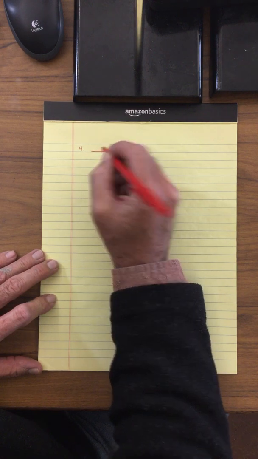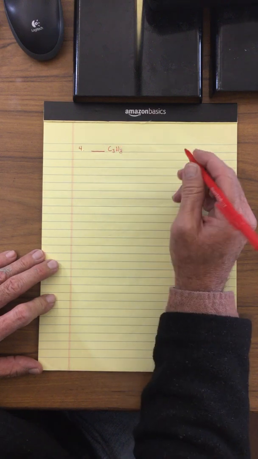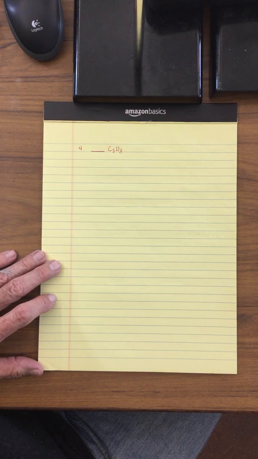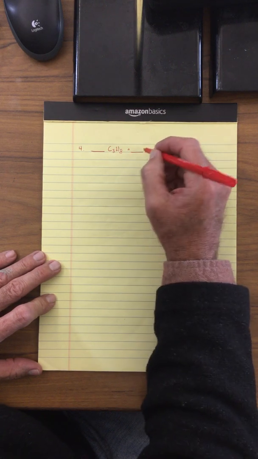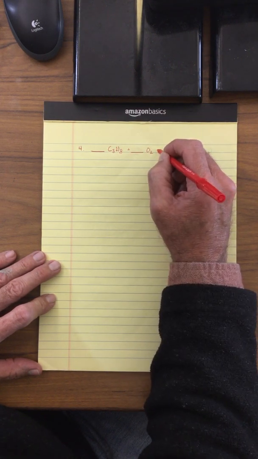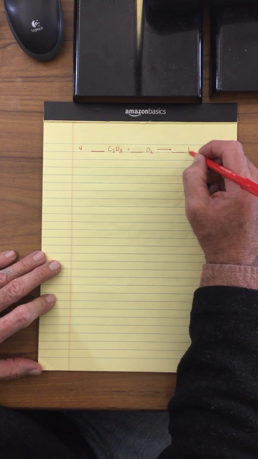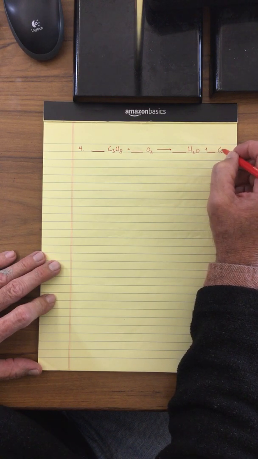So these are called combustion reactions. We're going to be using C3H8, the common name for C3H8. This is propane. So if you've ever had a propane barbecue, or if you have a propane tank for heating your house or your stove, this is what it looks like. And we burn any fuel, and it's going to require oxygen, O2. This is going to produce two simple compounds. One of them is going to be H2O, and the other one's going to be CO2.